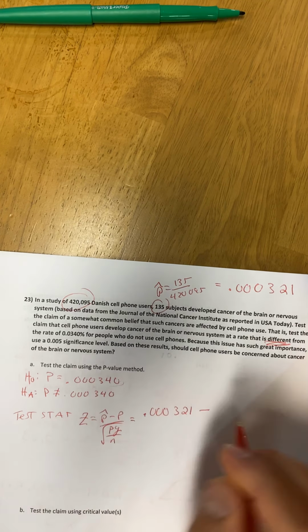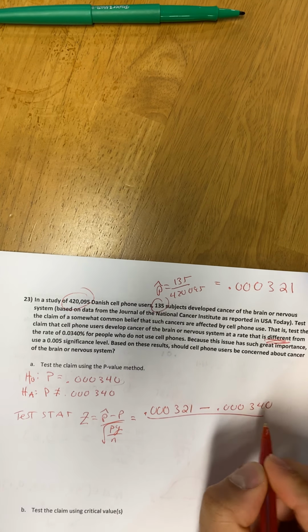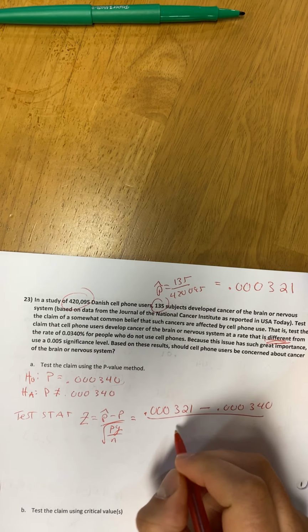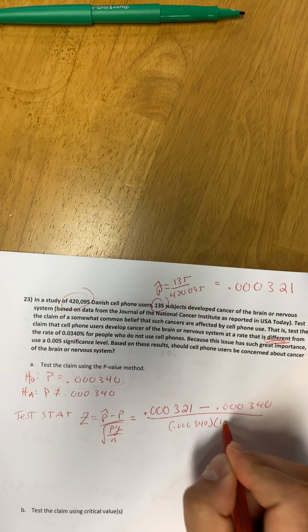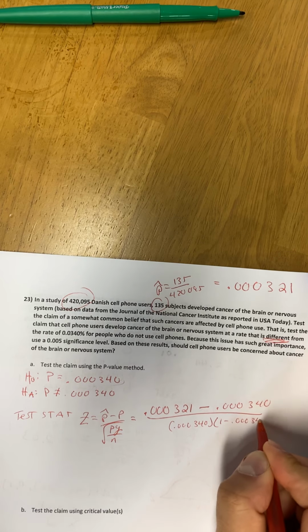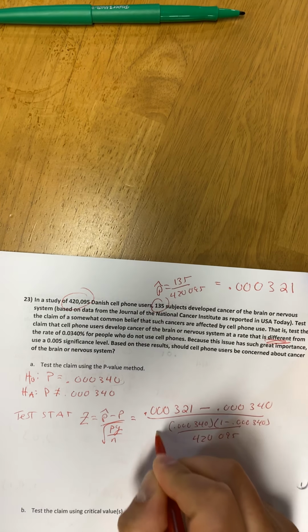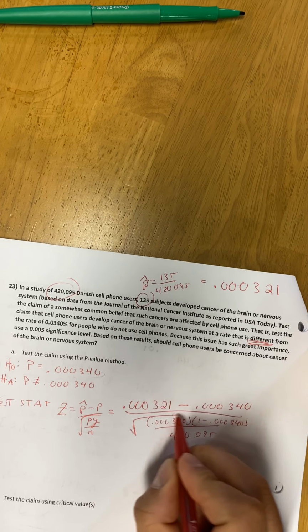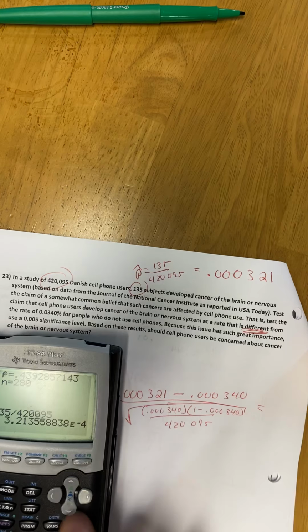Minus p over, well, 0.123340 times 1 minus that, over 420,095, square root the whole thing. All right, that's a pain to do by hand, so let's go right in the calculator.